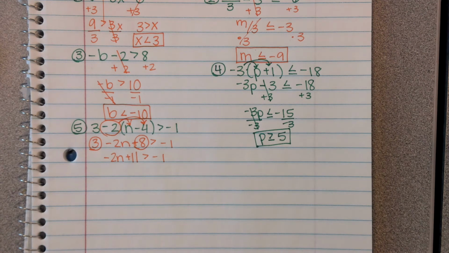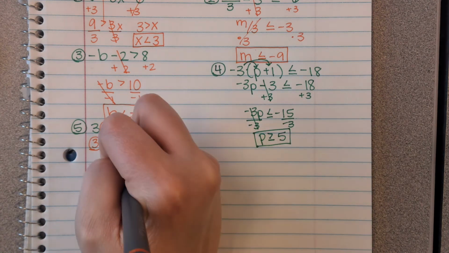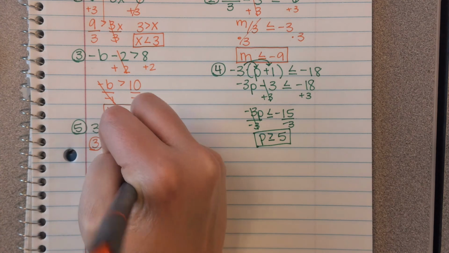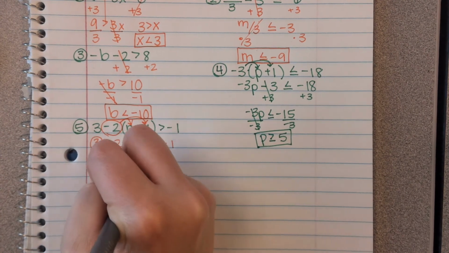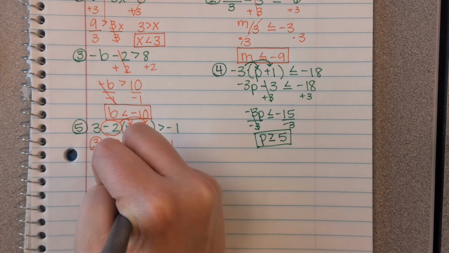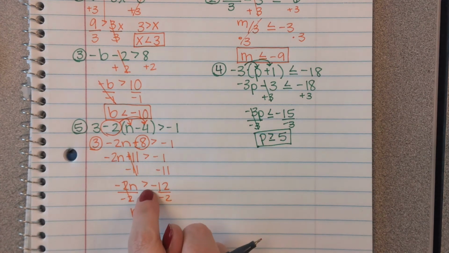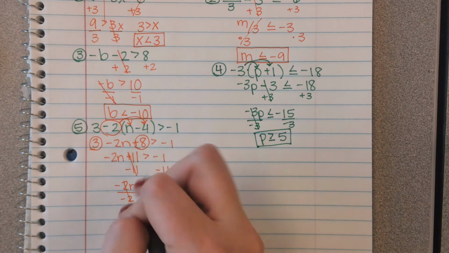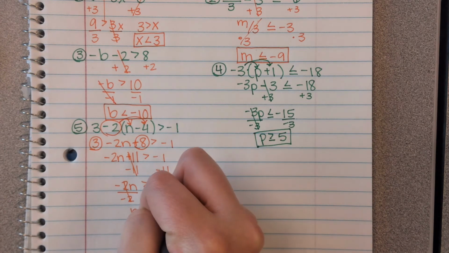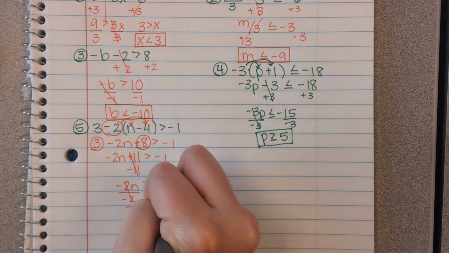Okay, now it's a two-step inequality, so I'm going to subtract 11. I get negative 2n is greater than negative 12. Divide by negative 2. And we get n. Do I need to keep or flip that symbol? Flip it because we divided by a negative. Negative 12 divided by negative 2 is positive 6.